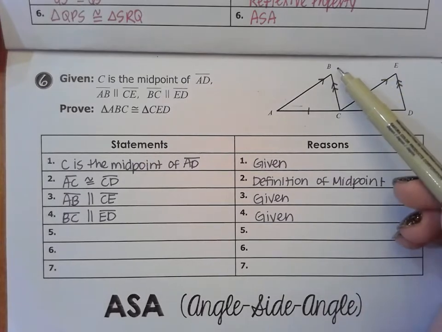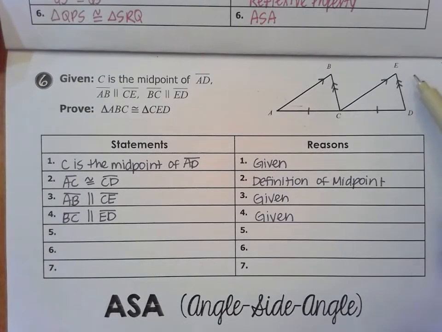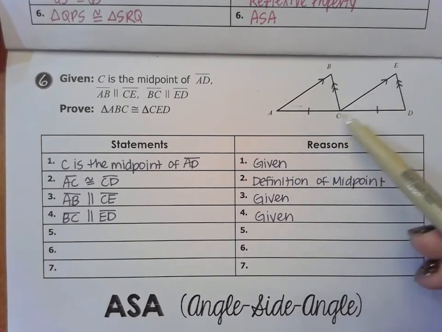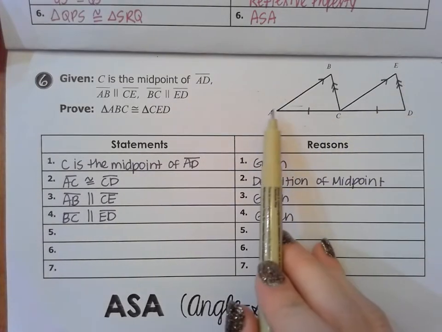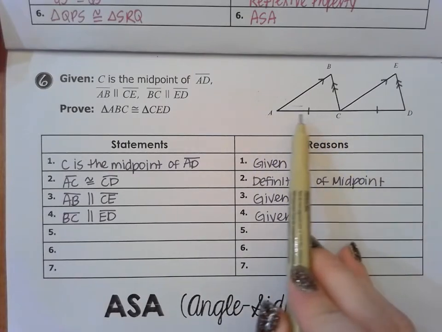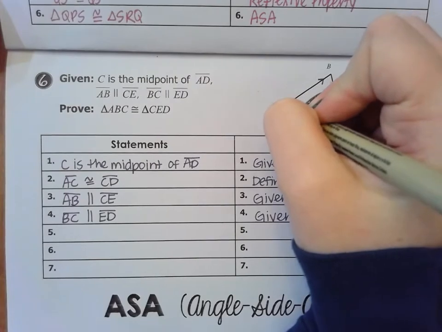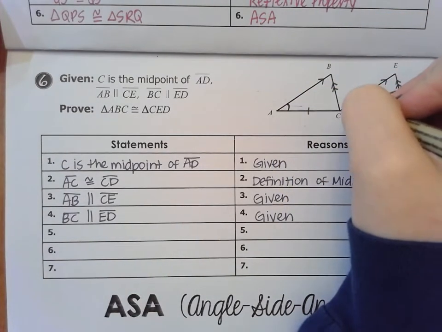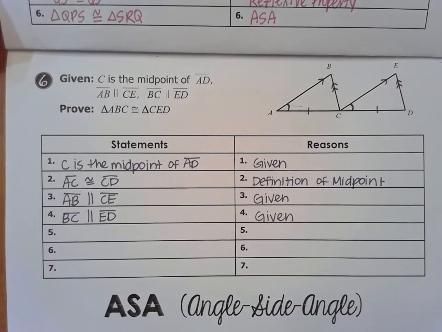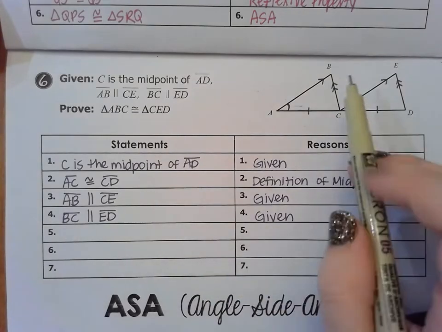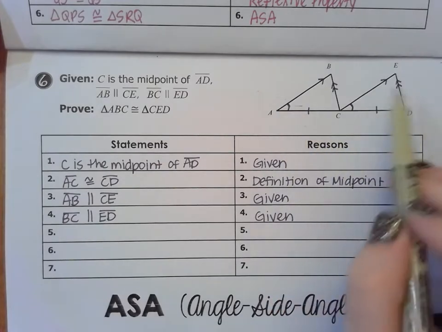Well, if we look at parallel lines AB and CE, they're both cut by this transversal right here. So we could look at corresponding angles A and C. And to be more specific, angles BAC and ECD.